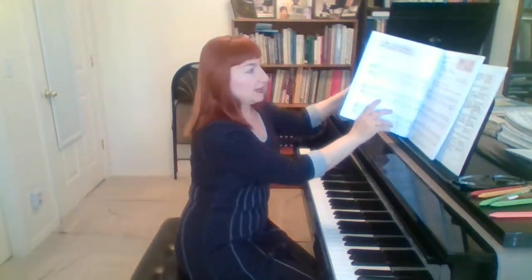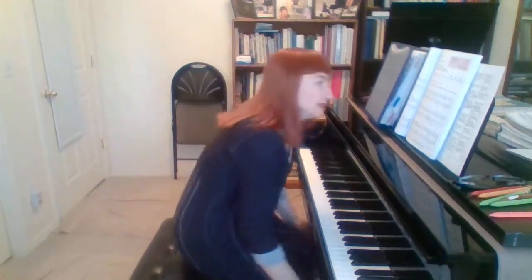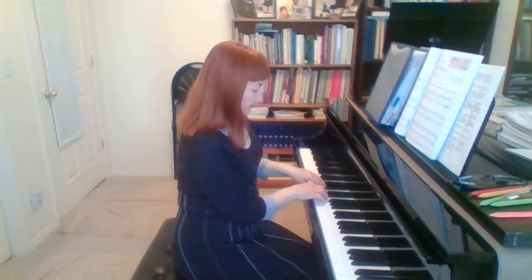Now on page 45, there is one of everyone's favorite songs, Happy Birthday to You. Of course, you know how the song goes and you can sing it, but now you will have to learn how to play it, and it might not be as easy as you think. So let's see, what's our position? You are in middle C position.